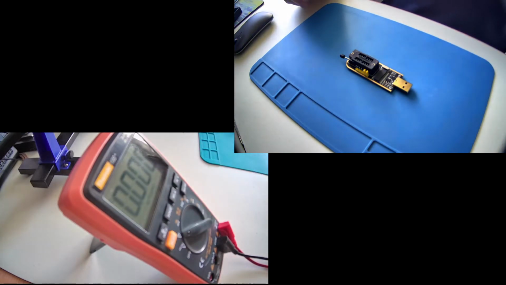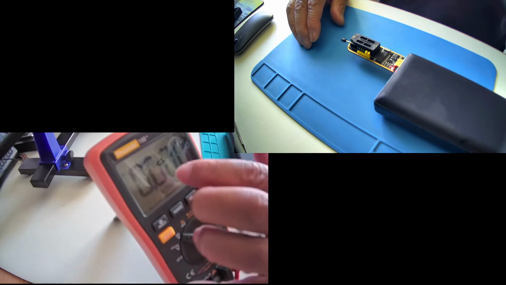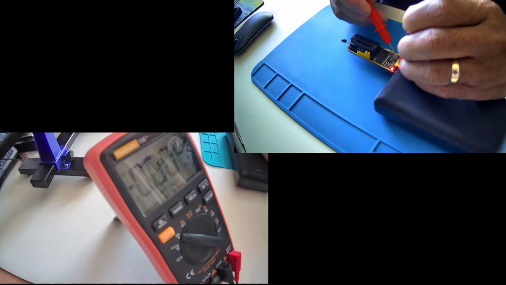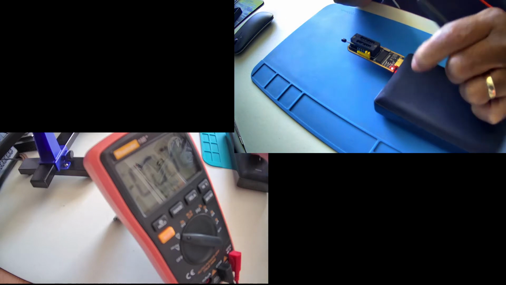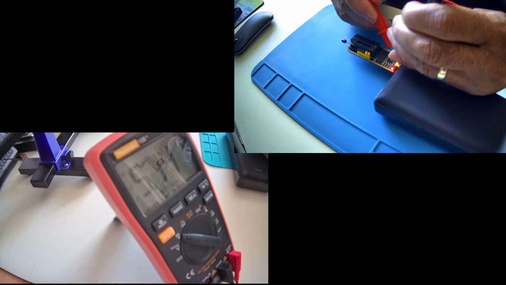Okay, while that warms up, let me plug this into a power bank so we've got some power. Basically, I'm going to probe it, and you just need to watch the readout on there. So if I go to the USB, ground it there. Oh, power's just gone up. You can see that it comes up at 5 volts.